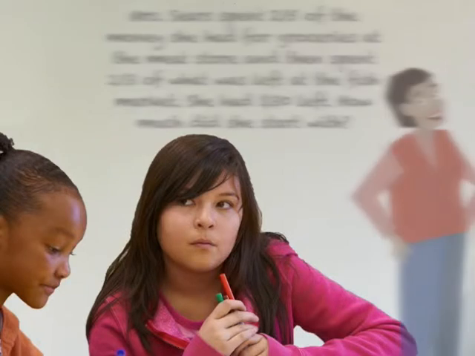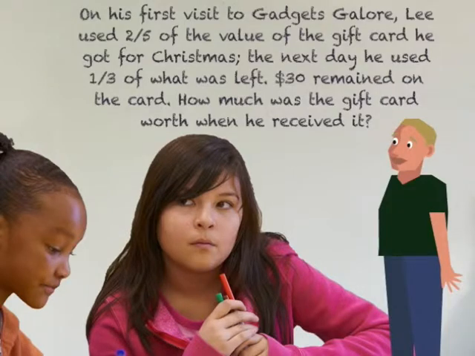Changing the context of this question so that it is about using gift cards at an electronics store may more effectively engage students. On his first visit to Gadgets Galore, Lee used 2/5 of the value of the gift card he got for Christmas. The next day, he used 1/3 of what was left. $30 remained on the card. How much was the gift card worth when he received it?